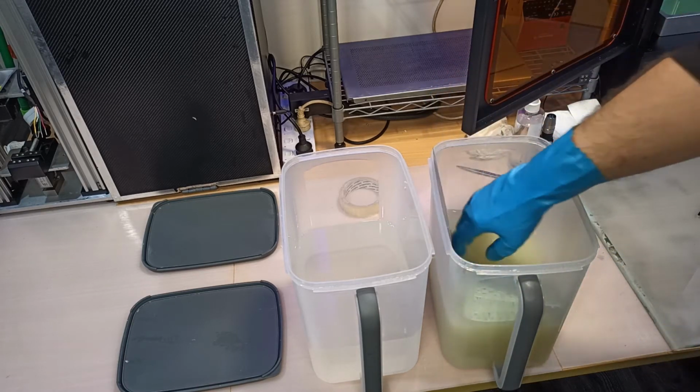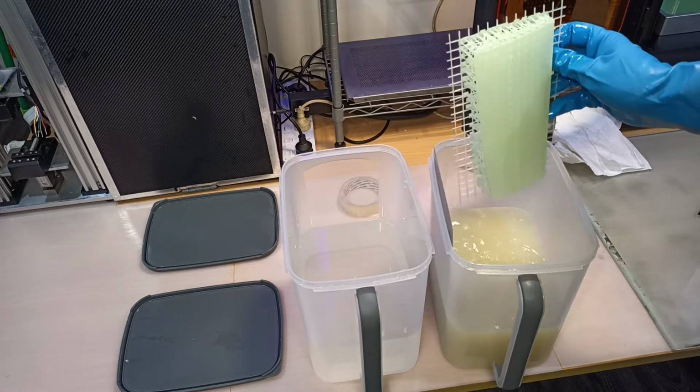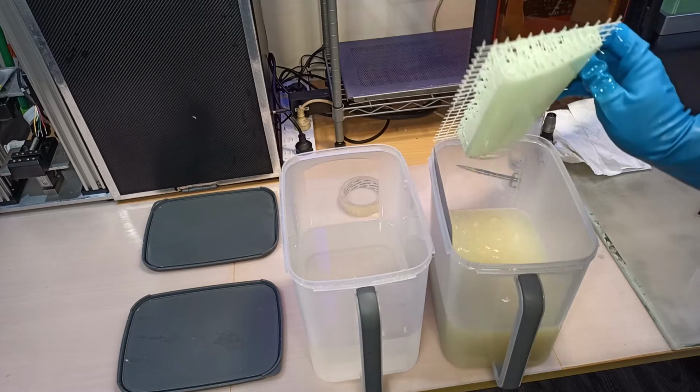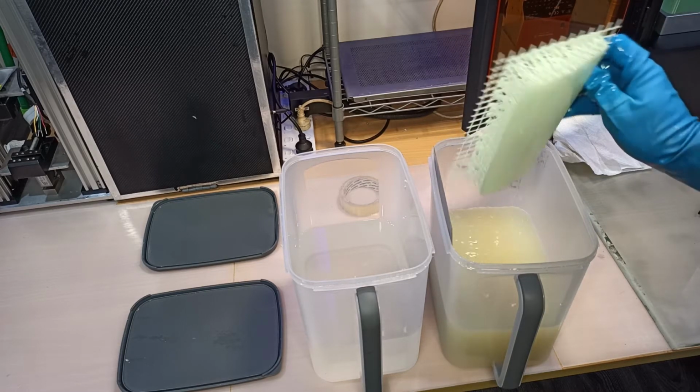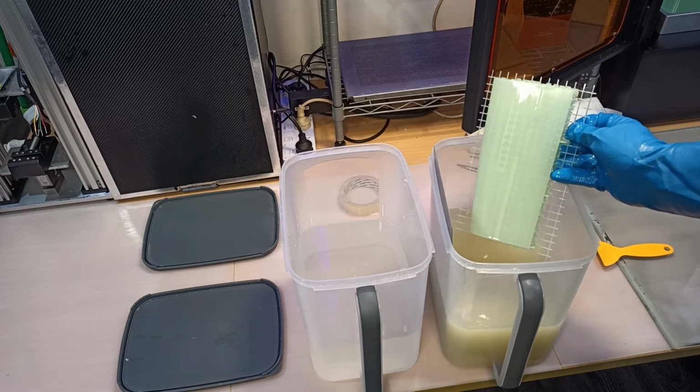Perfect. So these new settings are spot on. It only took me 5 different prints, 6 total failures, and we now have perfect prints. Beautiful. And it came away cleanly as well. I'm super happy with that. All right, I'm going to get this cleaned up and in the UV chamber.